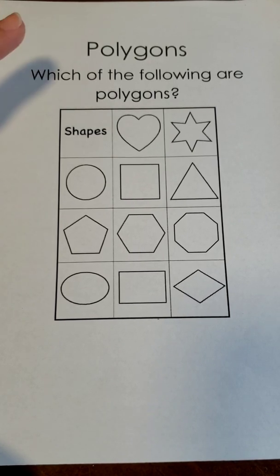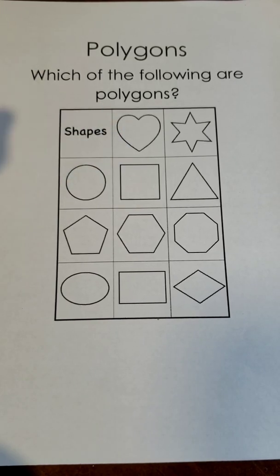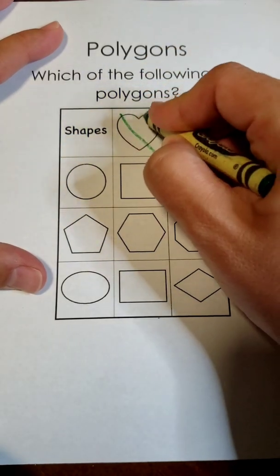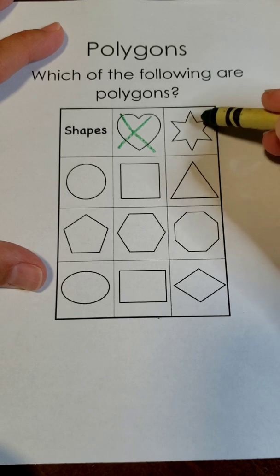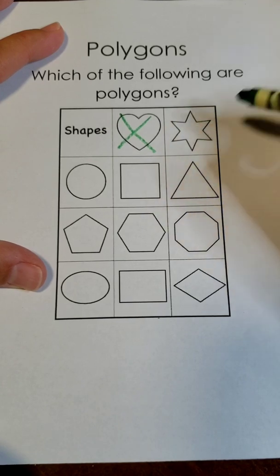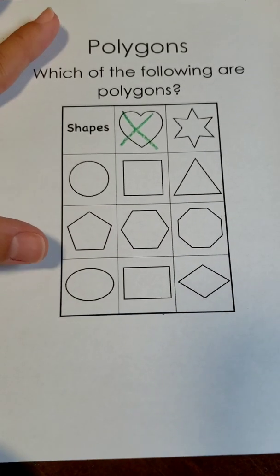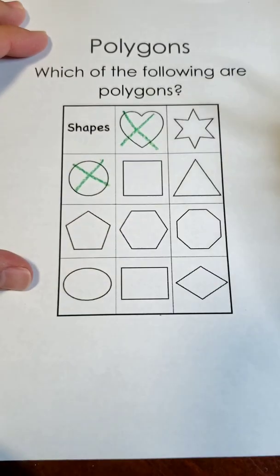Again, I want to remind you that polygons are made up of straight sides. Does the heart have straight sides? No, it has these curves up here, right? So the heart is not a polygon. If I look at this shape right here, this shape is closed and it's made up of straight sides, right? So this is a polygon. How about the circle? Would the circle be considered a polygon? No, it has curves, right?